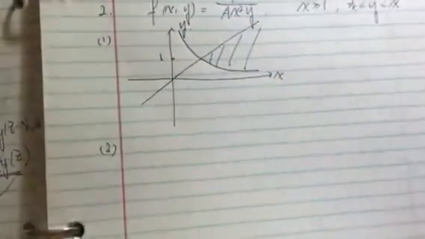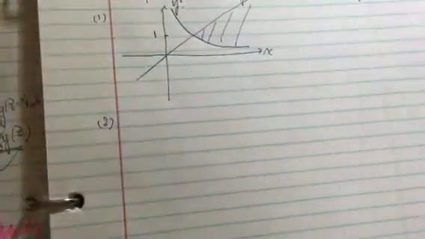And now we're doing part 2. To find a so that f(x,y) is a valid joint density function, we need to take the double integral of the function, and the result has to be equal to 1.